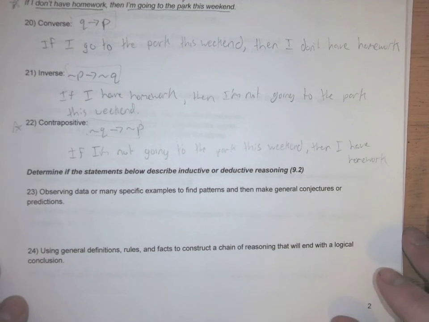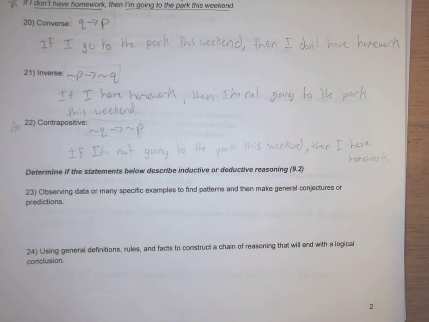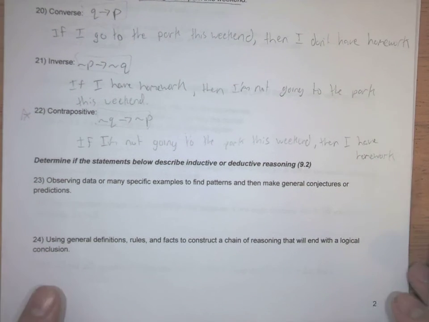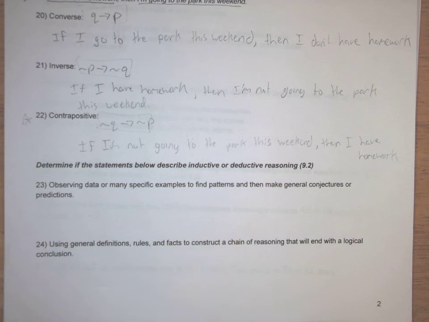Okay, next two are pretty quick. They're just basically picking out deductive reasoning. So in the class lesson that we did, I had two different sides of the board, and one was the deductive reasoning side and one was the inductive reasoning side. And the deductive reasoning side, our example was the detective or the lawyer. Also, deductive reasoning goes from general to specific, and that's this guy.